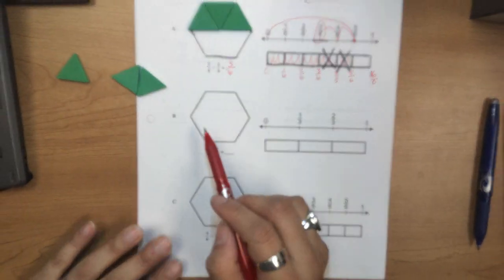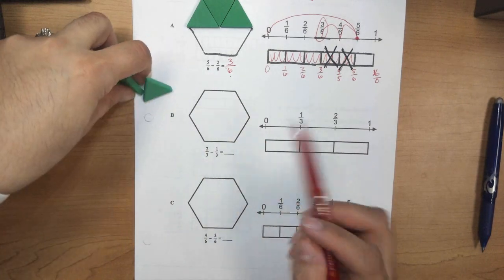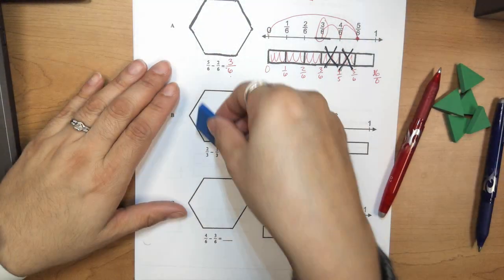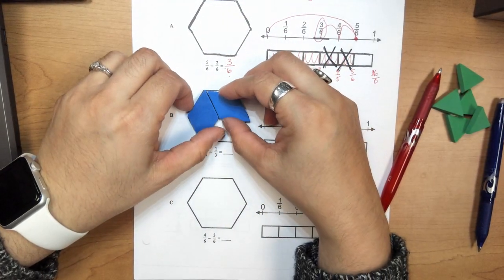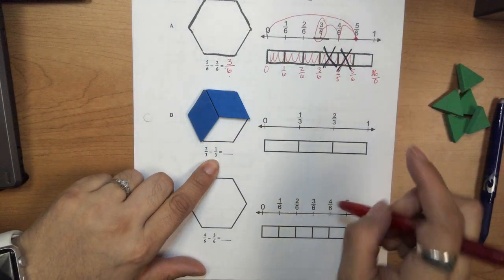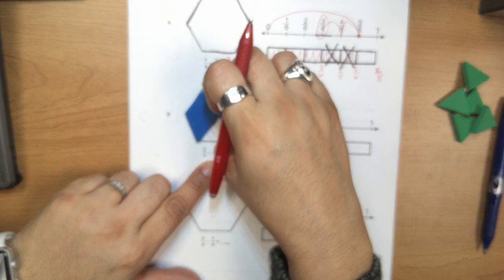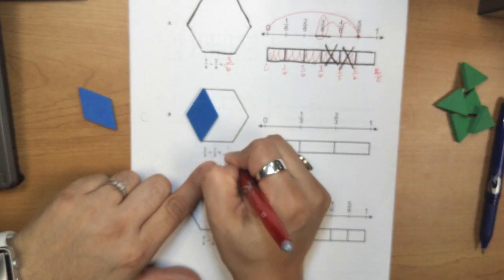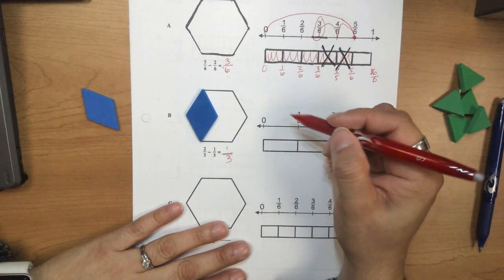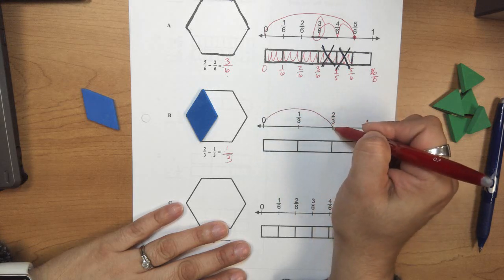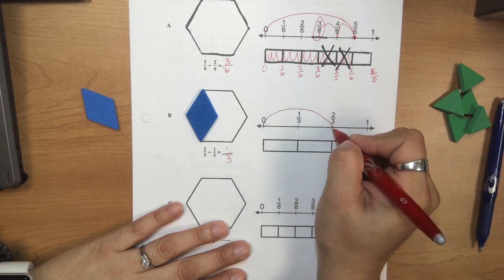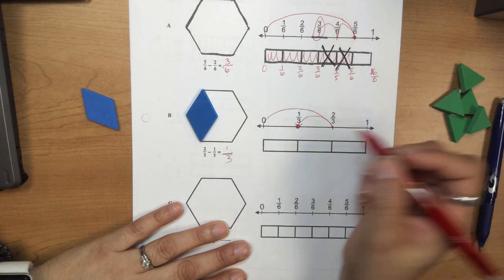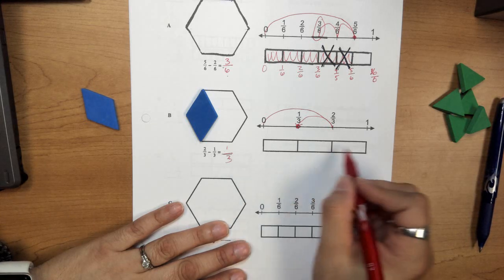Okay. Same thing here. We have our rhombus. Why? Because our denominator is a 3. We're going to start with 2/3, and we're going to subtract 1/3. That leaves us with 1/3. You're getting the hang of it. So we go to our 2/3. That's where we start. We're going to subtract 1/3. Go backwards. Where do we stop? 1/3.